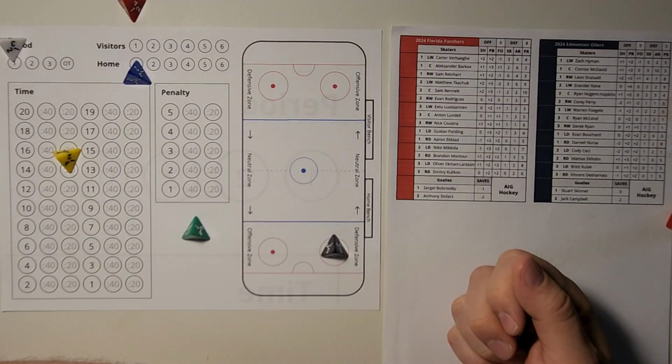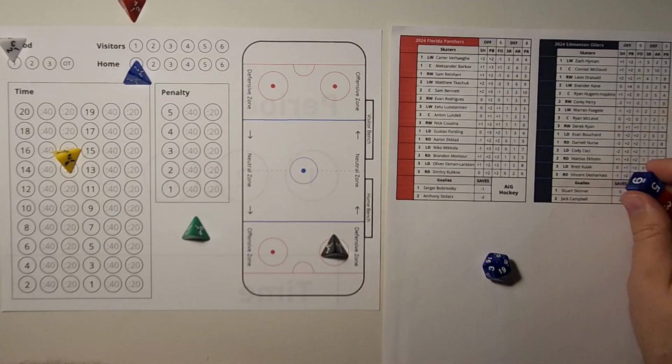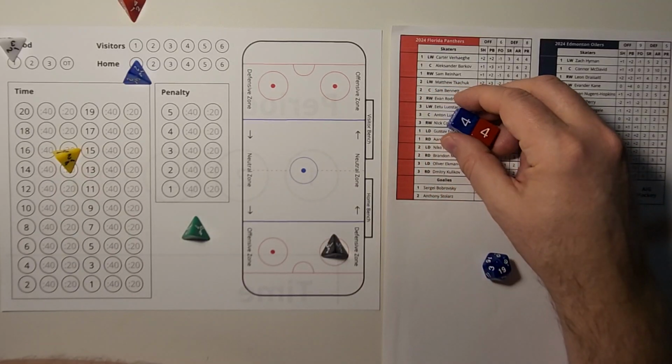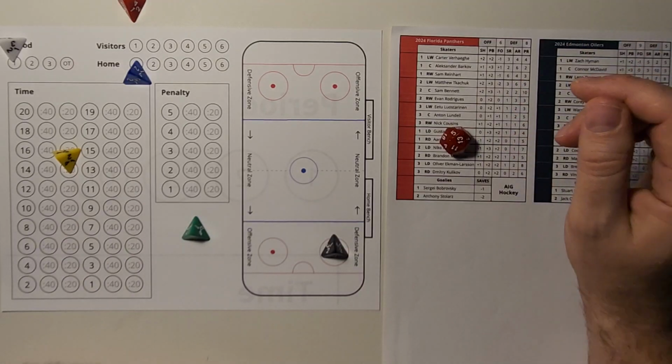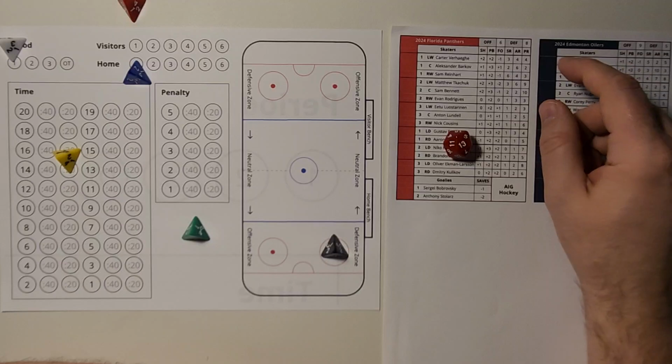Both teams roll a d6. The high roll gets the power play. So let's roll for who the team is. A tie goes to the home team. So the home team, the Oilers, are going to get the power play. This is a potential penalty on Florida. A 13 is a roughing.